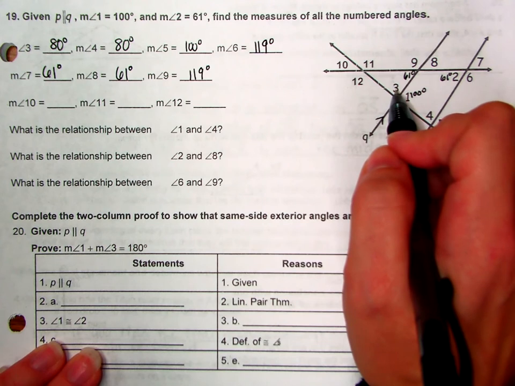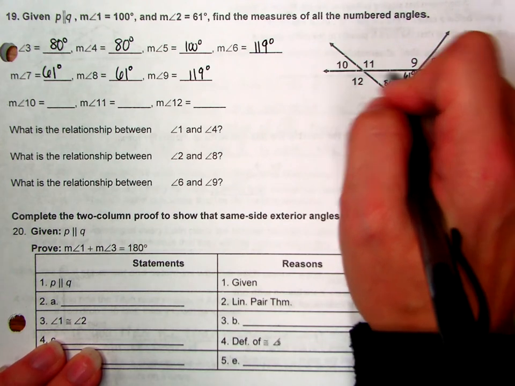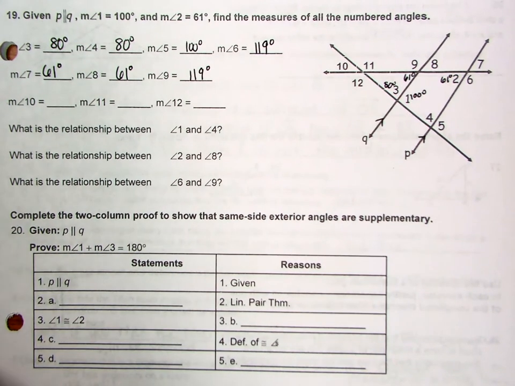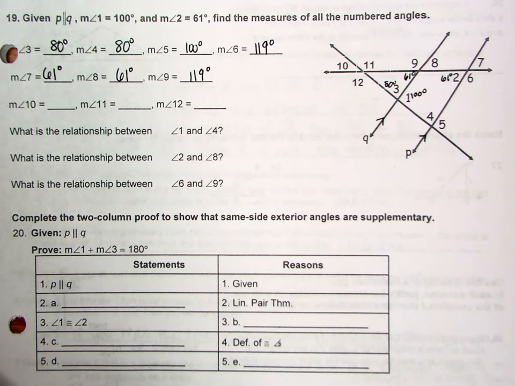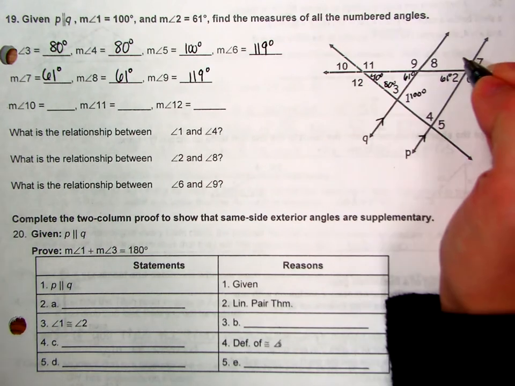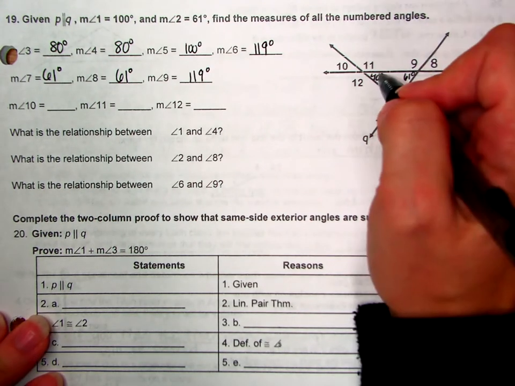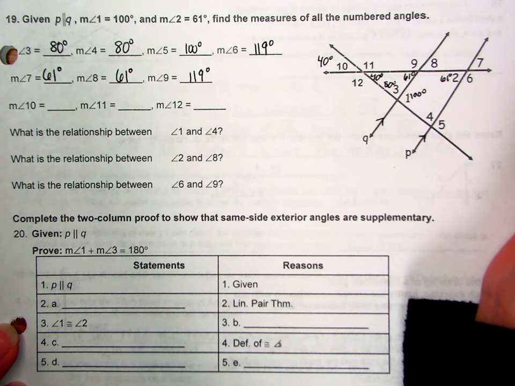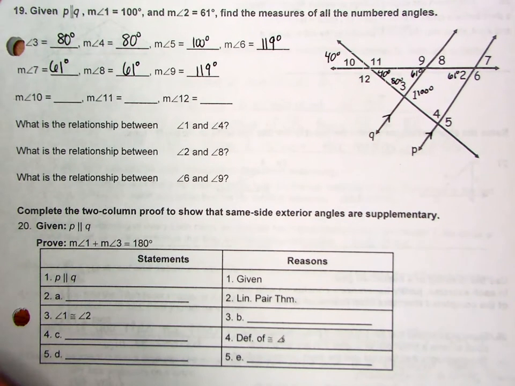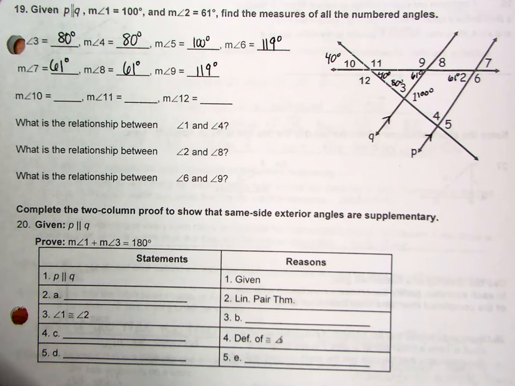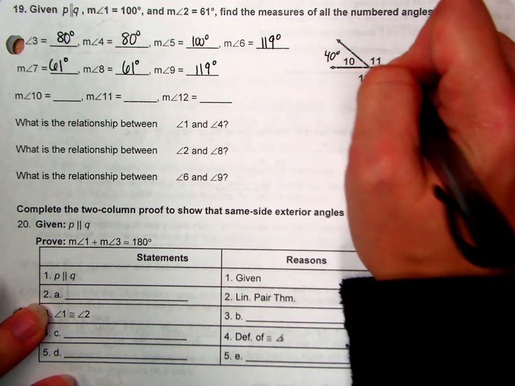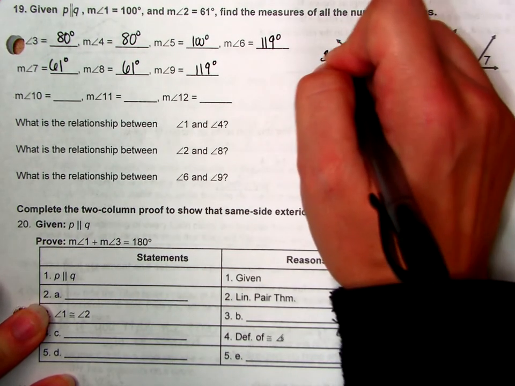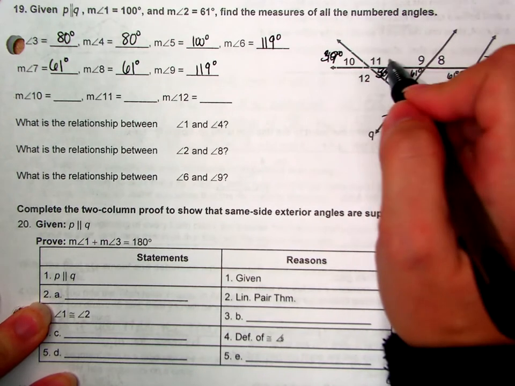We already found that angle 3 here is 80 degrees, and this is a triangle. If you remember the triangles, all the angles inside a triangle should add up to be 180. So if we do 180 minus 80 minus 61, that leaves this one with a 40 degree angle. And then, oops, hold on a second, I think I did the wrong math. 180 minus 80 minus 61 makes this 39 degrees, sorry about that, which makes this 39 degrees right here. And then it makes a straight line right here.